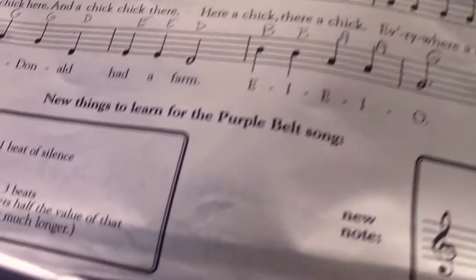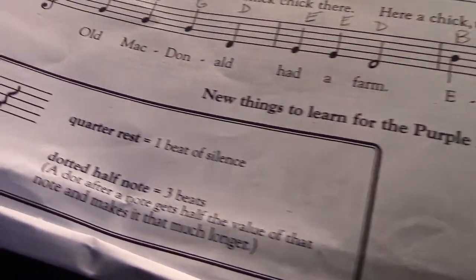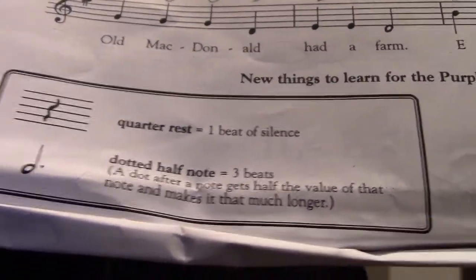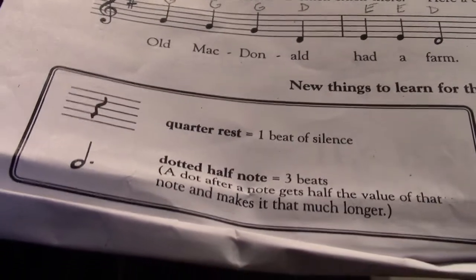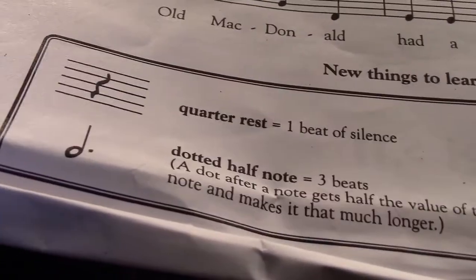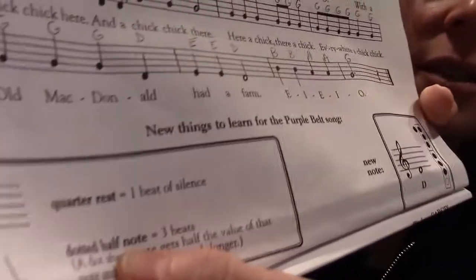We'll learn high D later. High D is really fun. It's my favorite note. Okay, so there's the D, and then what's on this side? The quarter rest they're telling you about. 1 beat of silence. Oh, a dotted half note. Is that what that says? Hold on, I can't see. Dotted half note.